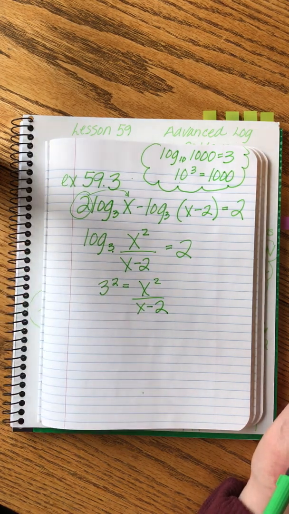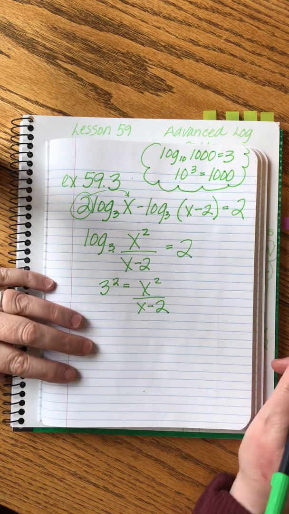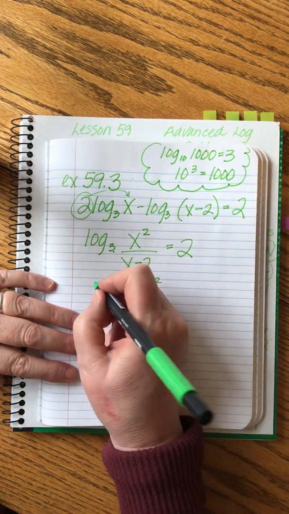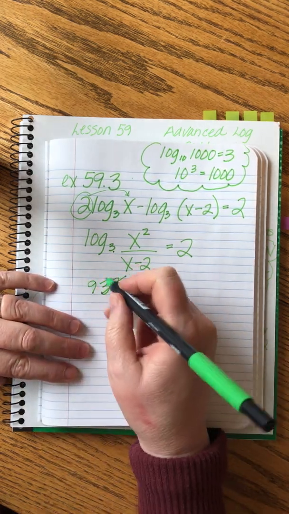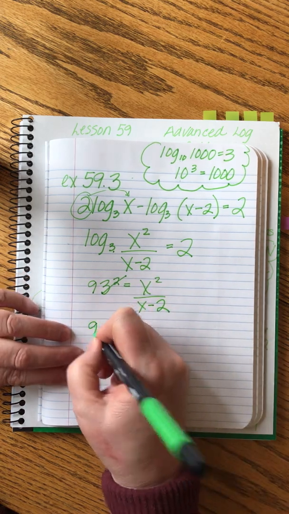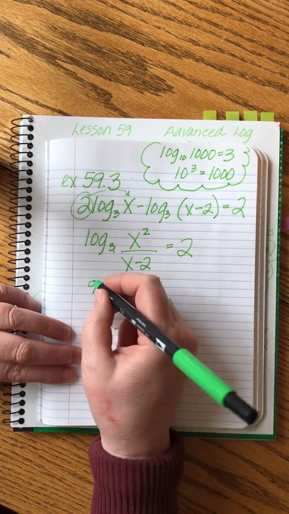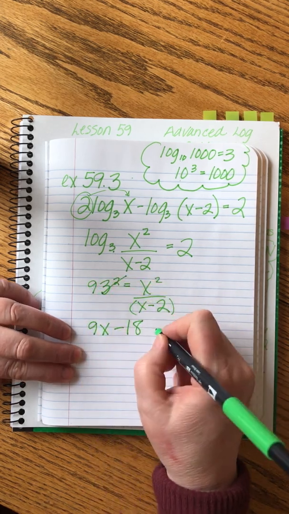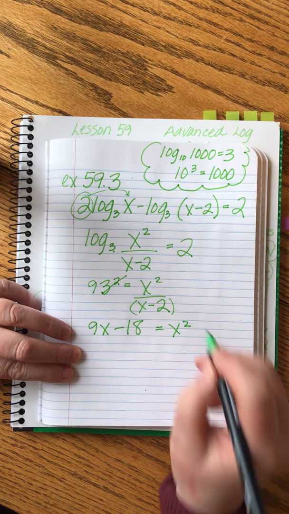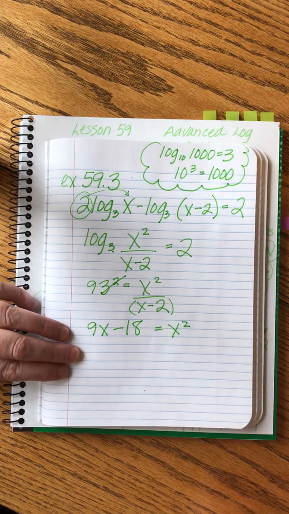Okay, now we can lay aside our logarithm skills and just do some basic algebra. This we know is a 9. So let's cross multiply to bring it up, right? 9x minus 18. I'll distribute, right? As I bring this up, I'll distribute the 9 against that. Equals x squared. Okay, we're building toward a quadratic again.